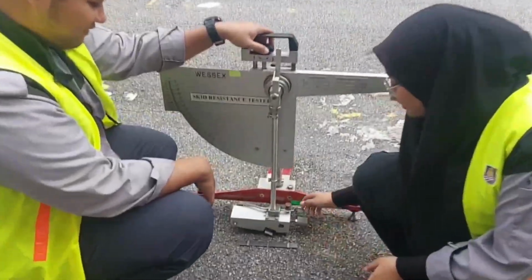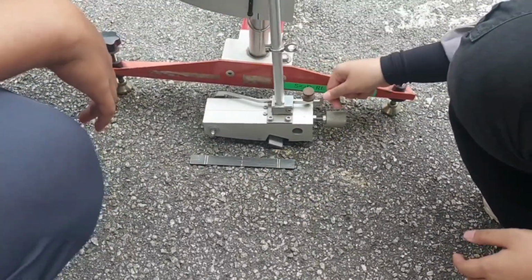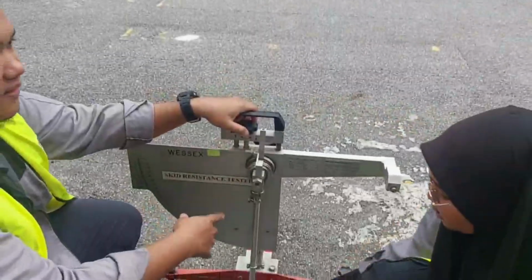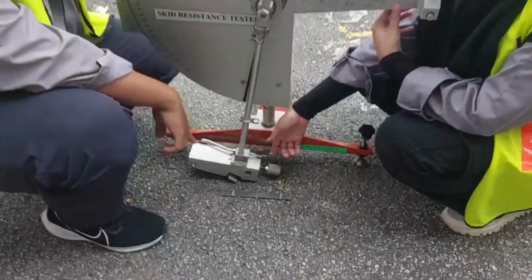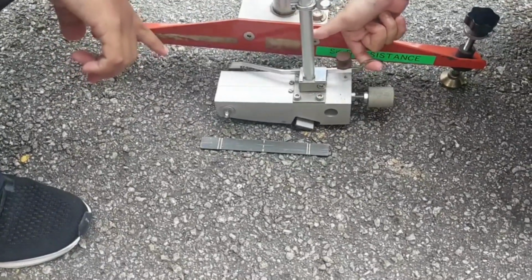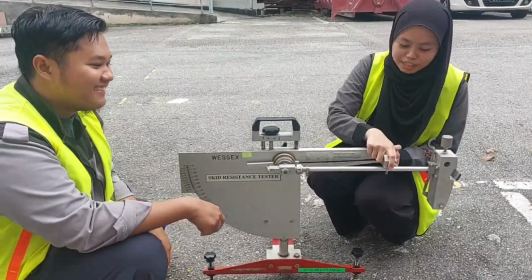As we can see here, the rubber only touched the center of the measurement part. So right now, we need to lower down this pendulum to ensure that the rubber touches these 3 points. So as we can see, the rubber has touched 3 points of the measurement of the contact surface. Now the apparatus is ready, so we may start the experiment by pushing this button.